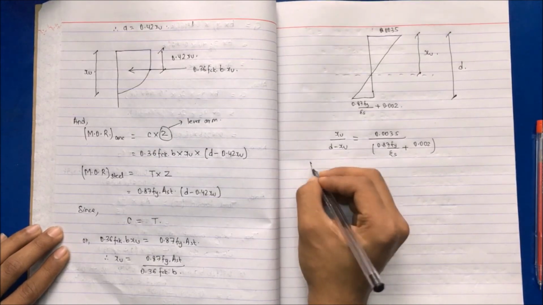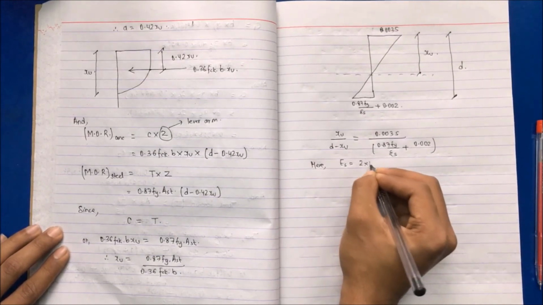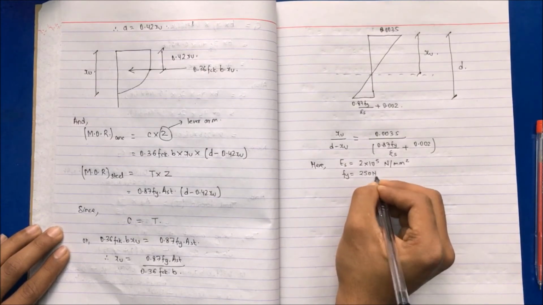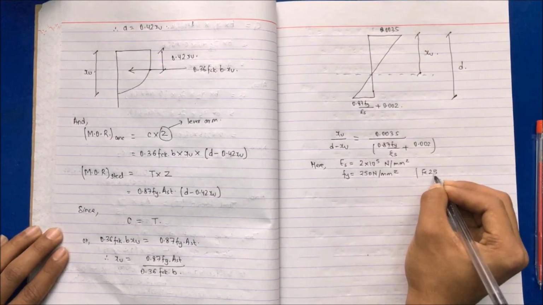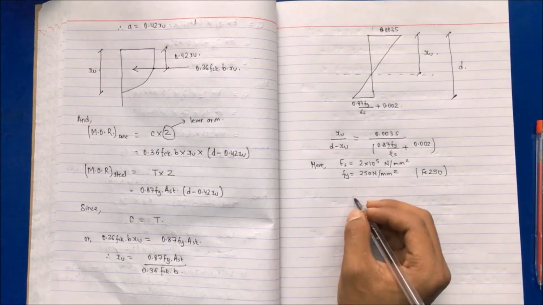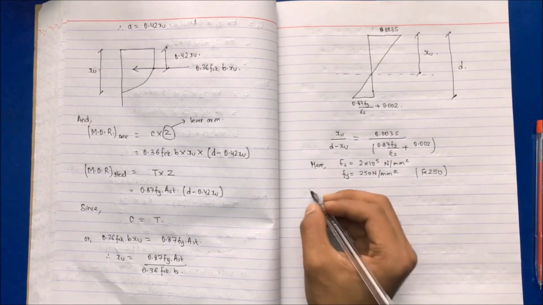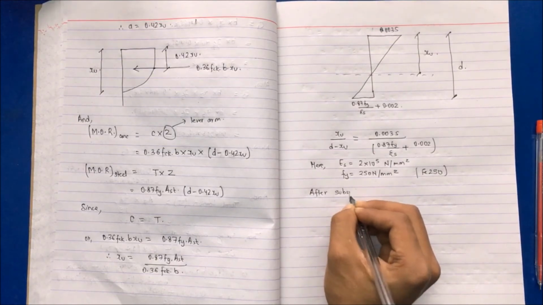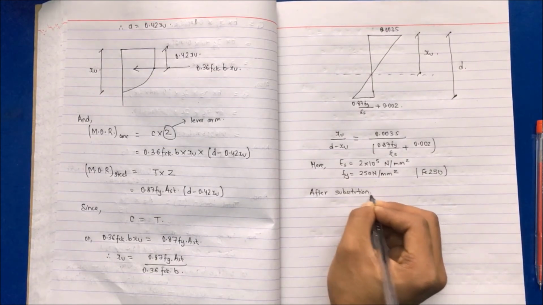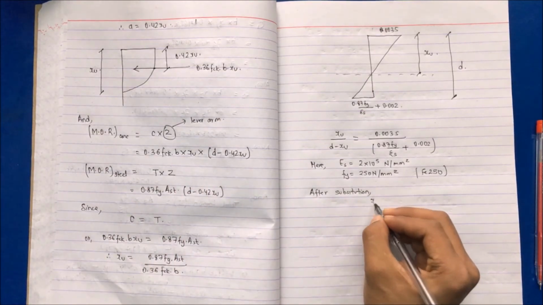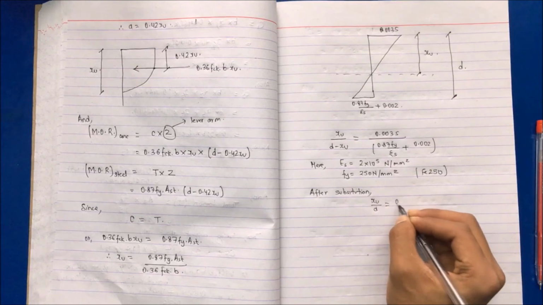Now Es is equal to 2 into 10 to the power 5 Newton per mm square and Fy is equal to 250 Newton per mm square for Fe 250, that is mild steel. Substituting, we get XU divided by D equal to 0.53.